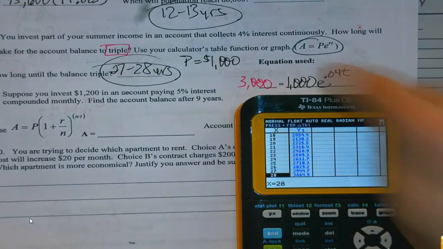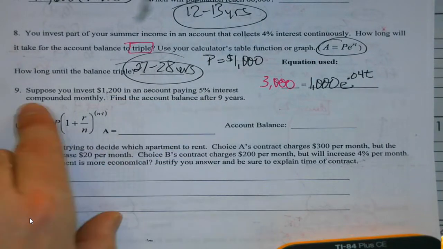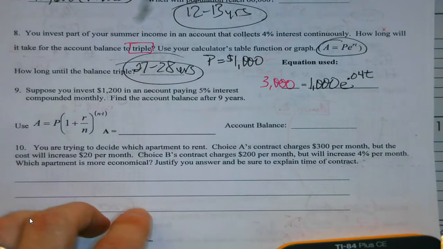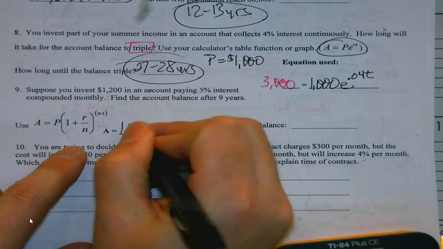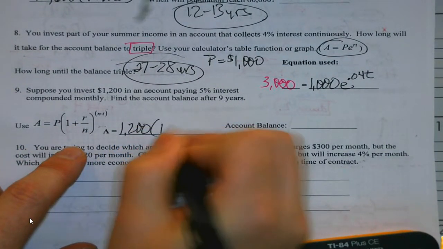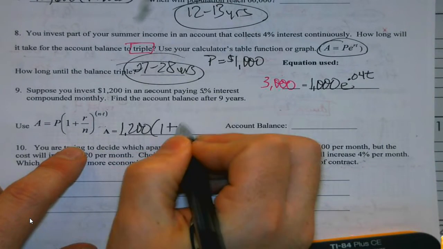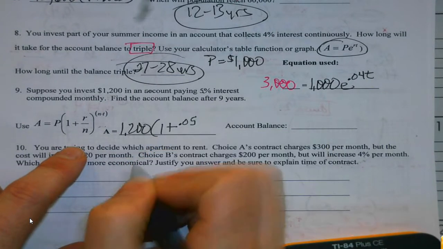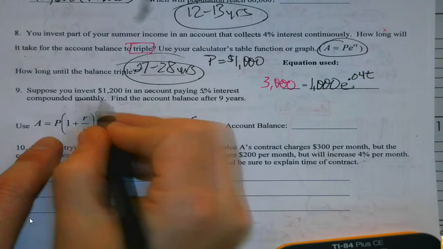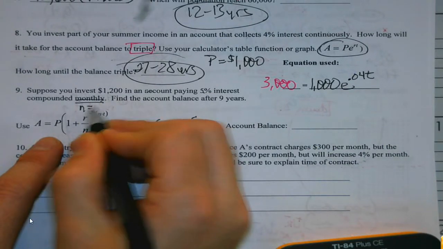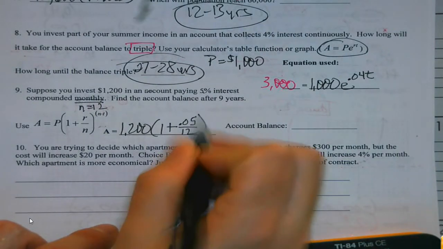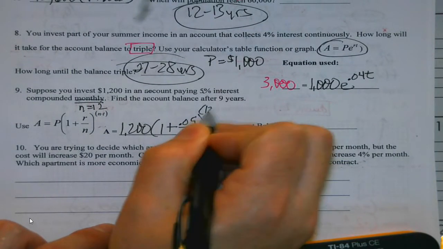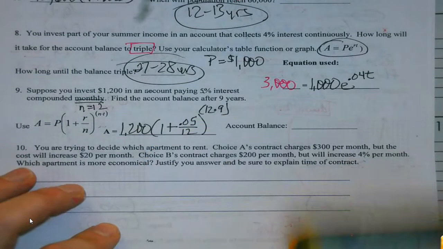Do not get creative. Suppose you invest $1,200 in an account paying 5% interest compounded monthly. Find the account balance after 9 years. Everything's there. Got to make sure my interest rate is a decimal. Monthly. How often does the event occur in 1 year? Absolutely. And all the numbers are there for me this time.